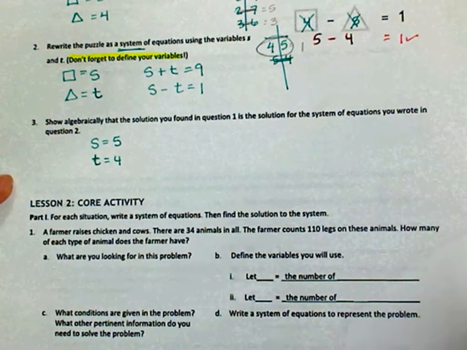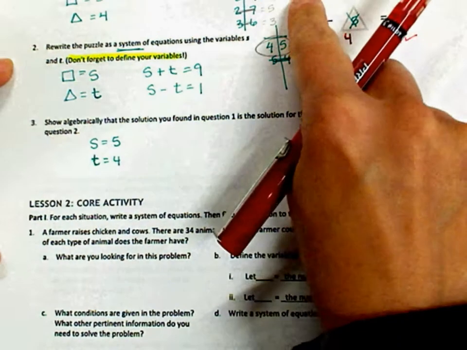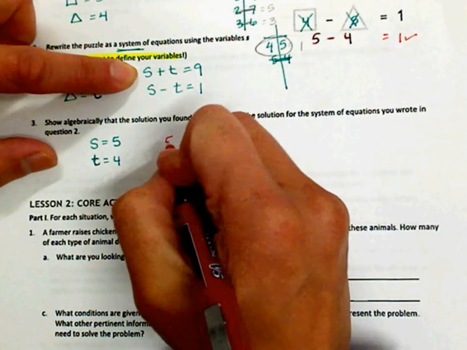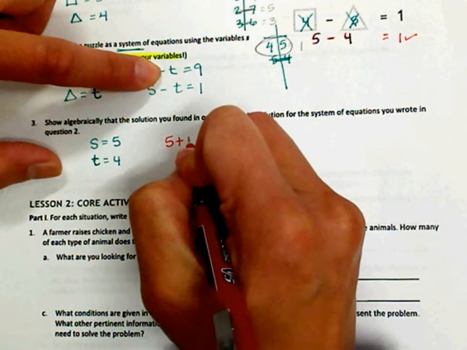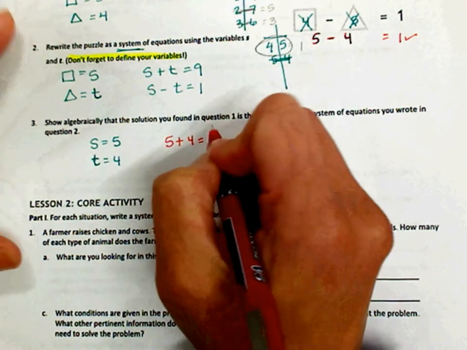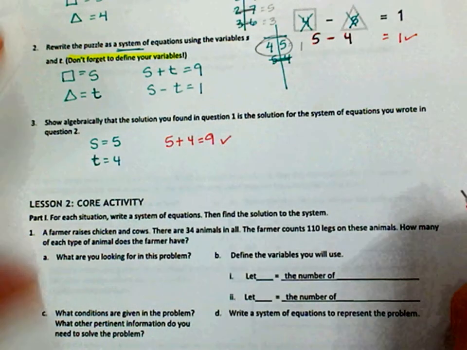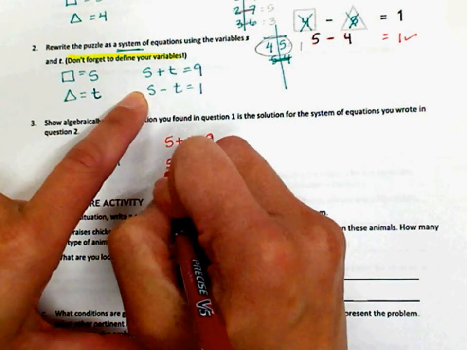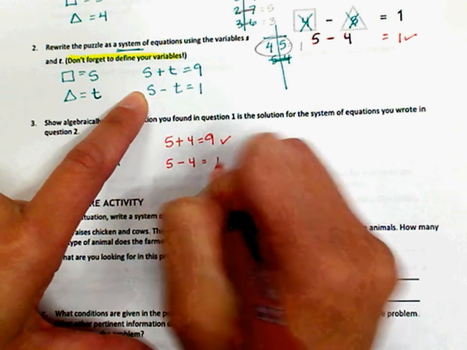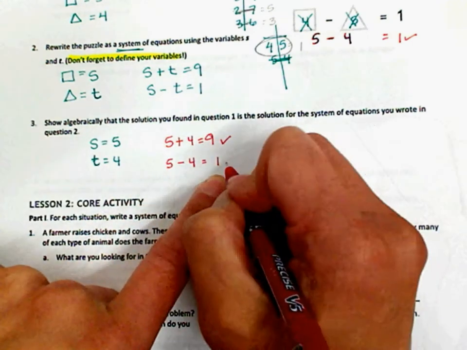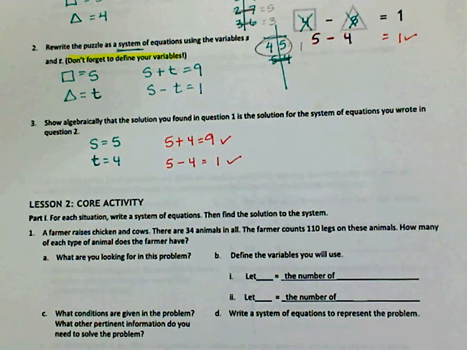So let's show how we did it. 5 plus 4, see how you substitute it, is equal to 9. Is 5 plus 4 equal to 9? Check. Next one. 5 minus 4 is equal to 1. Is 5 minus 4 equal to 1? Check. And you have done it algebraically, and you have also found the answer. So S is equal to 5, T is equal to 4.